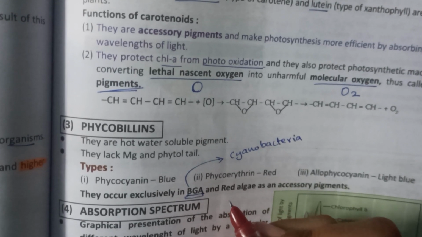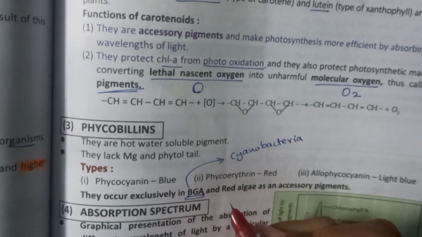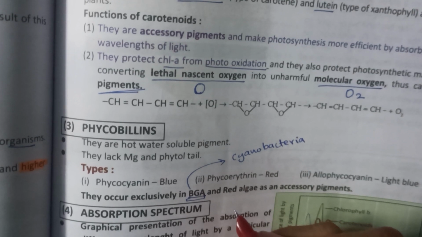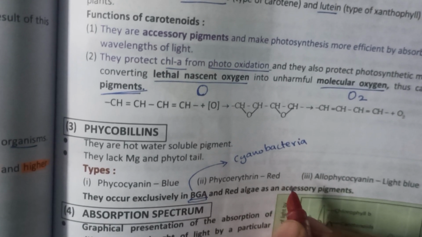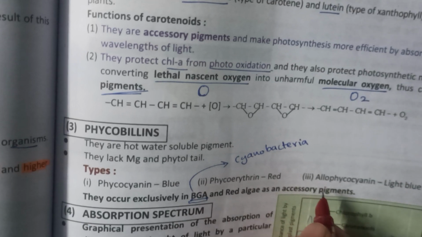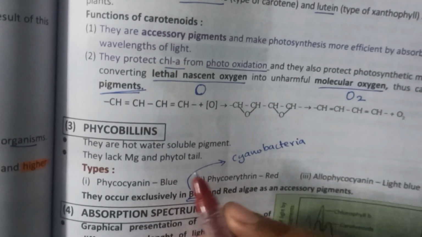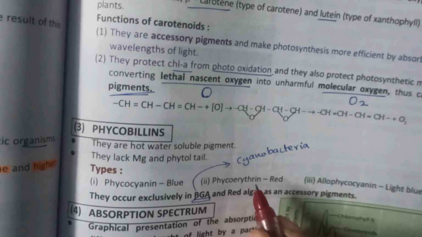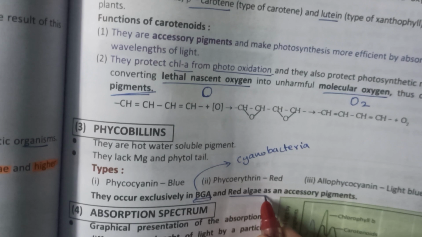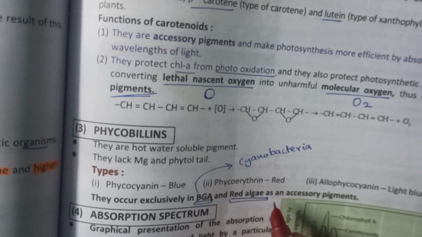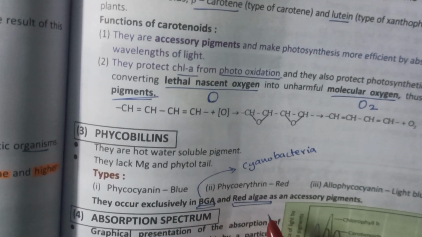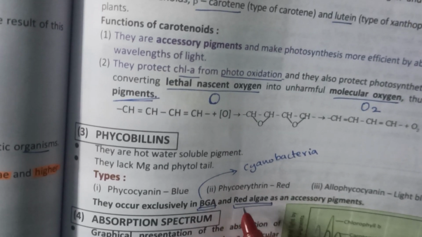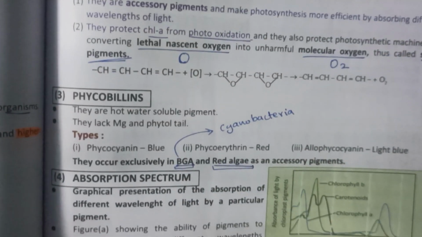It was a misconception that it is an algae, but later it was discovered that blue green algae is not an algae. It is not a eukaryote, it is a prokaryote, a bacteria that does photosynthesis. These phycobilins are exclusively seen in blue green algae, that is cyanobacteria, Monera, and red algae, which is nothing but a class of algae present in the plant kingdom. These phycobilins act as an accessory pigment.